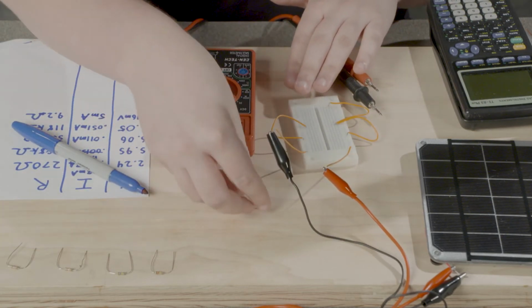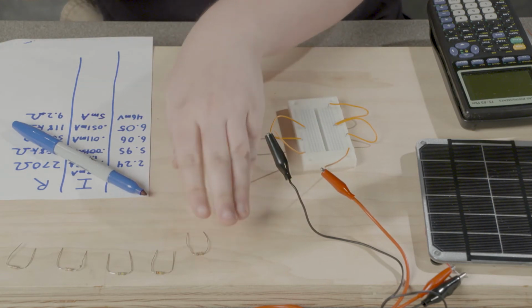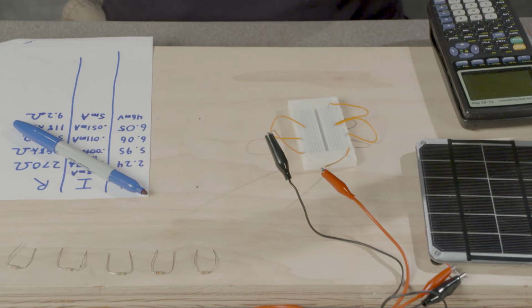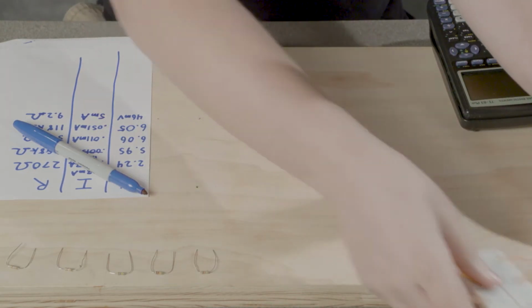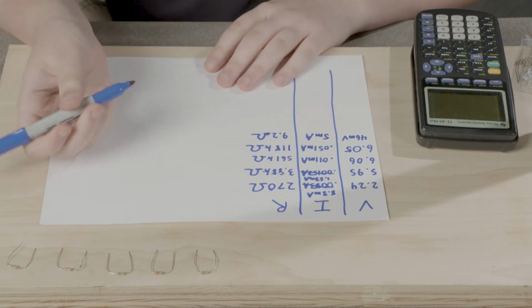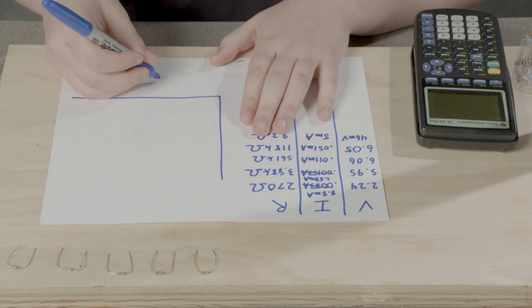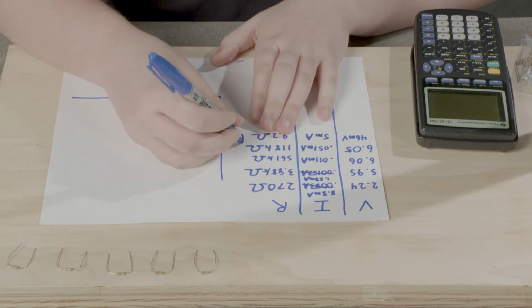Okay, now we're done with this. Now we're finding which resistor generated the most power from the solar panel. So let's move this out. Now we're just going to make a little graph here of the voltage with the power.